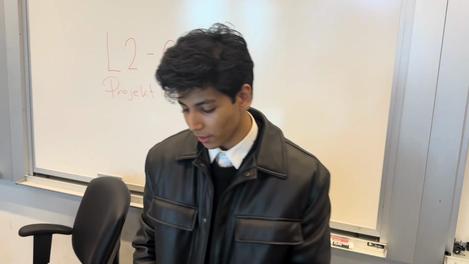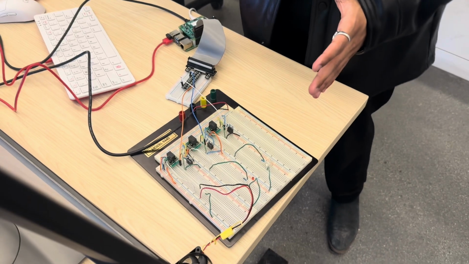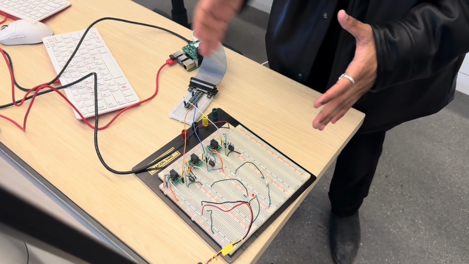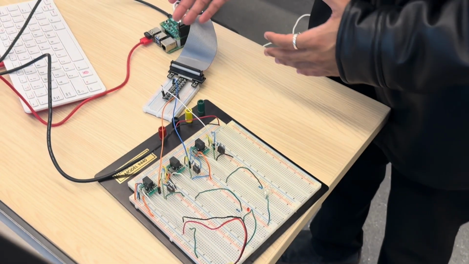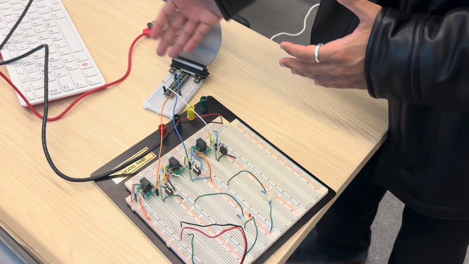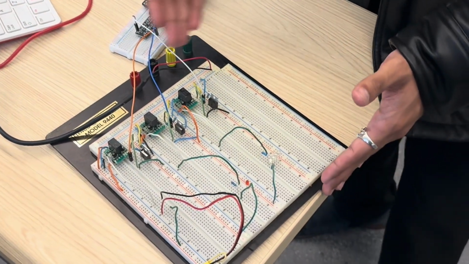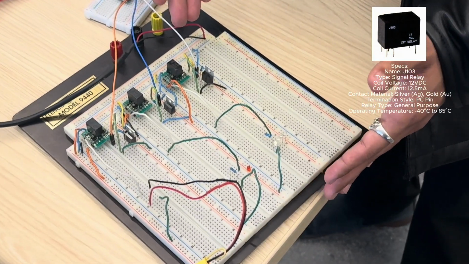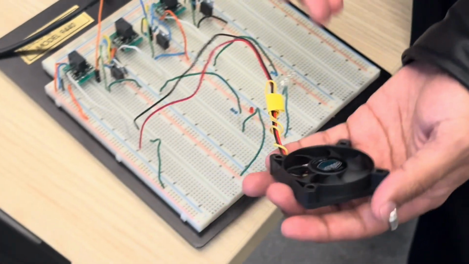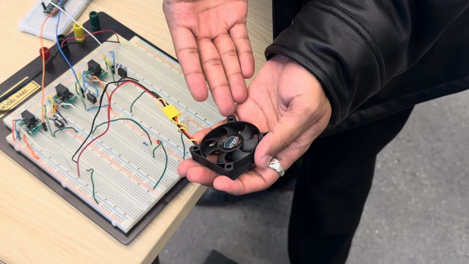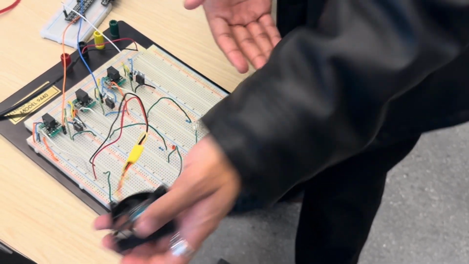Okay, so this is the actuator section where we have the actual actuators that respond to the sensors. Here you can see that the Raspberry Pi is connected with the header pin, and these are the connections to the GPIO. We're using relay switches to control the actuators. Here are our actuators. Firstly, the fan. So this is supposed to be the minuscule version of ventilation.